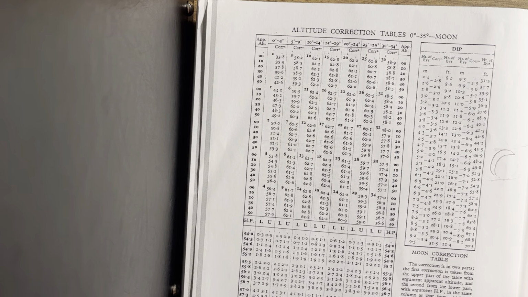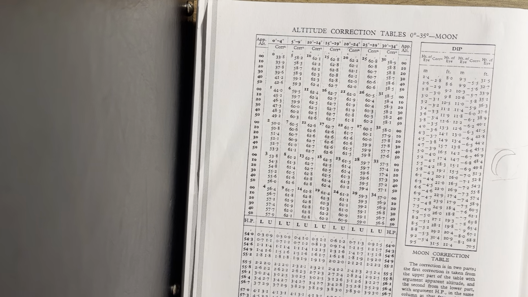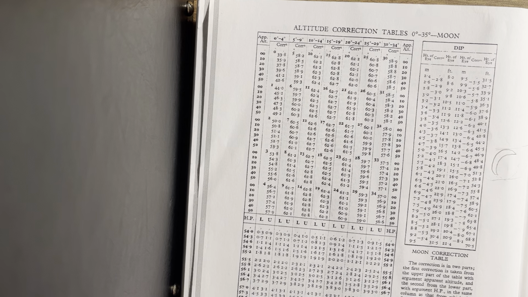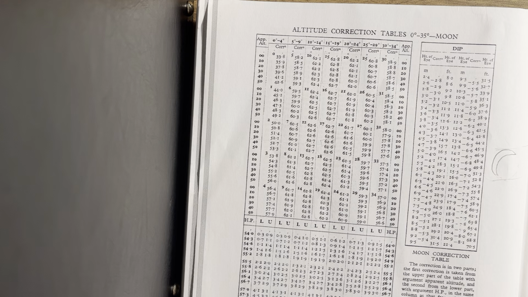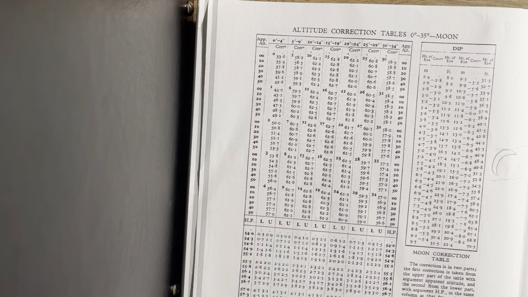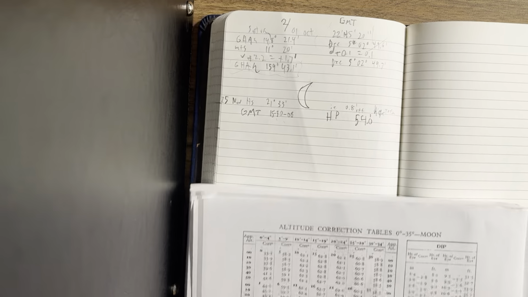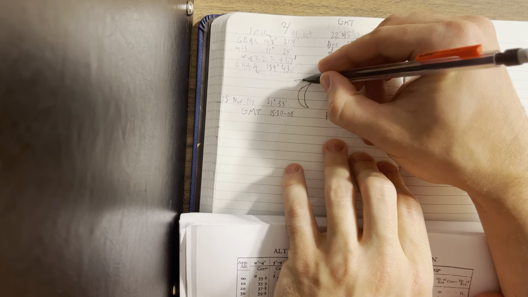Now, as it explains, you then add that correction and this correction to your HA, and that will give you your HO. If you choose the upper limb of the sun, you would add that correction to HO and then subtract 30 minutes. You would only do that for the upper limb of the sun. So let's go back to our problem. And for this case, let's actually say we measured the upper limb of the sun.